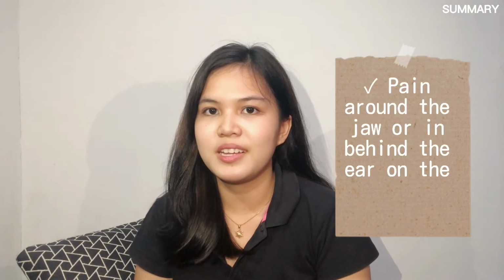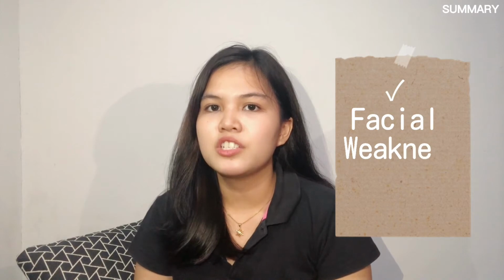Patients with Bell's palsy present signs and symptoms such as poor eyelid closure, blurred vision, loss of taste, facial drooping, drooling, pain around the jaw or in or behind your ear on the affected side, facial weakness, and numbness. You can assess Bell's palsy through electromyography and imaging scans, such as MRI or CT scan. Lastly, Bell's palsy can be treated through PT interventions such as electrical stimulation, facial massage, thermotherapy, and biofeedback, depending on its severity.